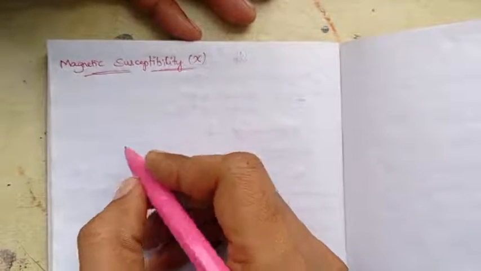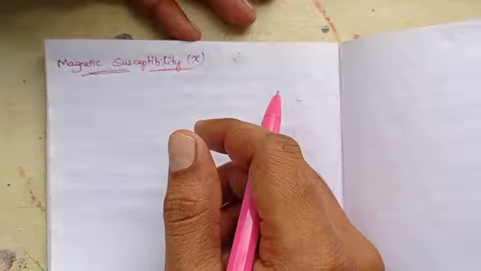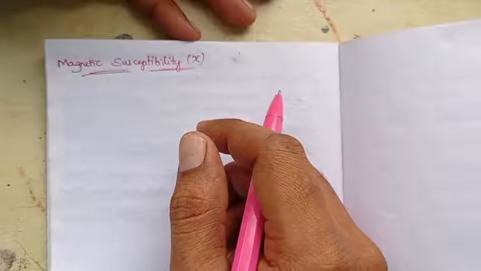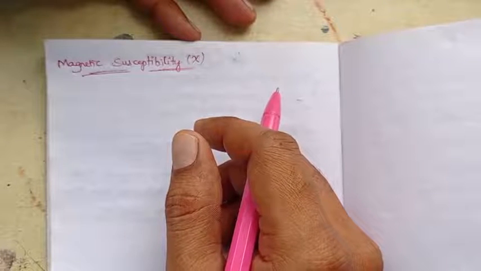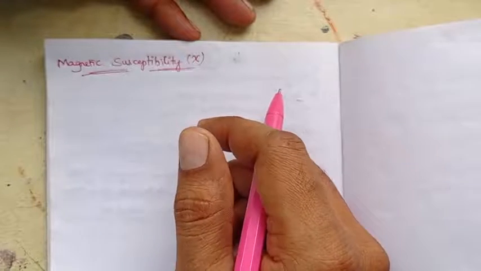Today we are going to discuss magnetic susceptibility and the experimental derivation to calculate the magnetic susceptibility from the Gouy method. This we will discuss in this class. Let us start the class.